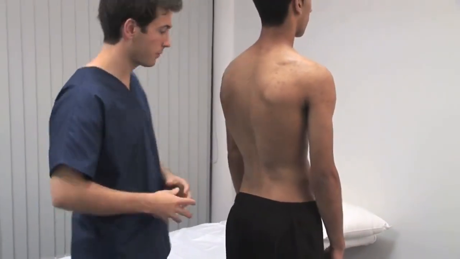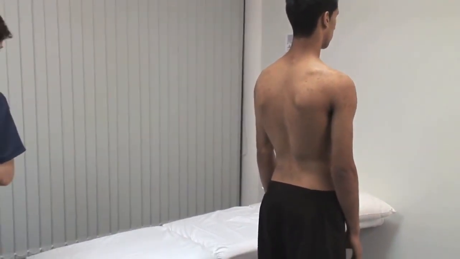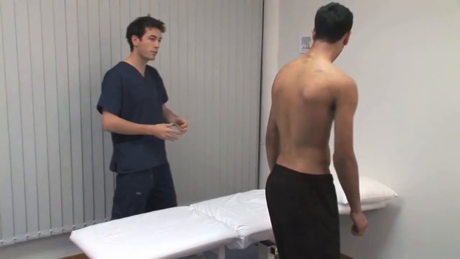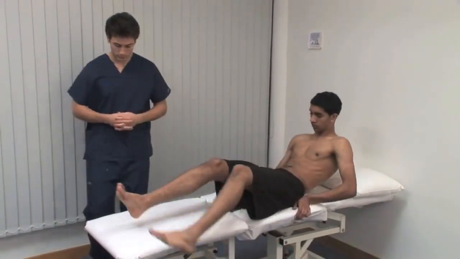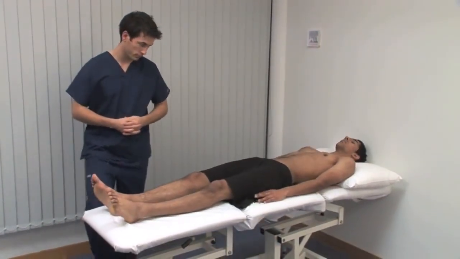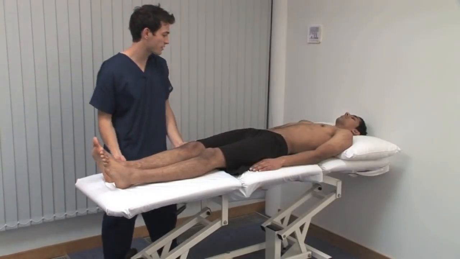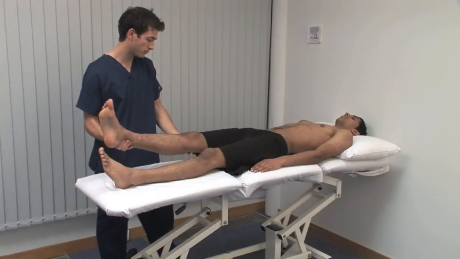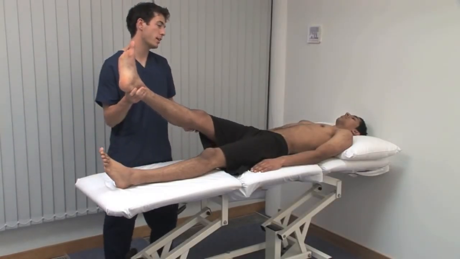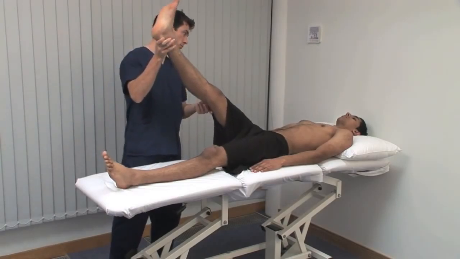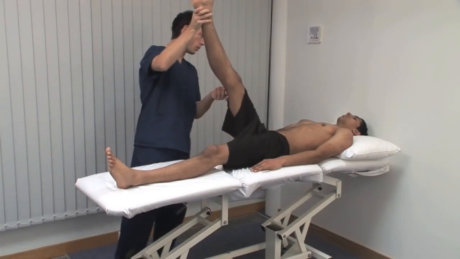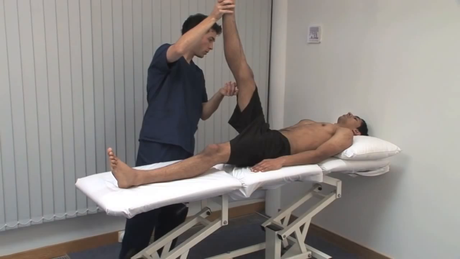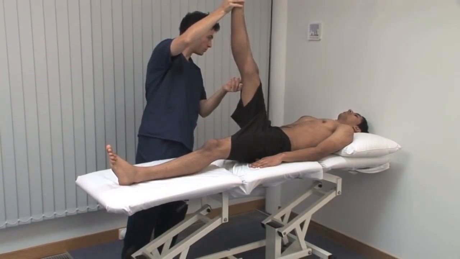Now we move on to the straight leg raise to test for tension in the L4, 5 and S1 nerve roots. With the patient lying supine, lift the foot to flex the hip passively, keeping the knee straight. Tell me if you get any pain at any stage. Determine if there is a limit caused by pain in the thigh or leg. It's normal to reach 80 or 90 degrees from the couch.